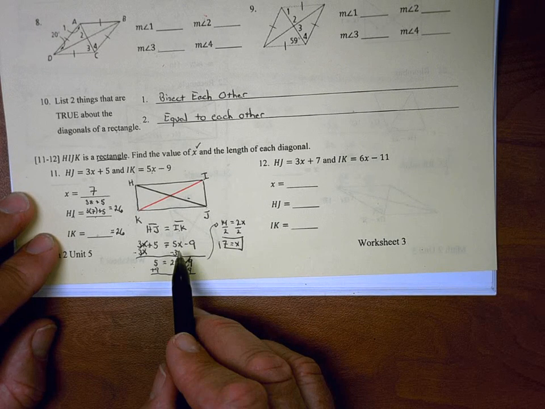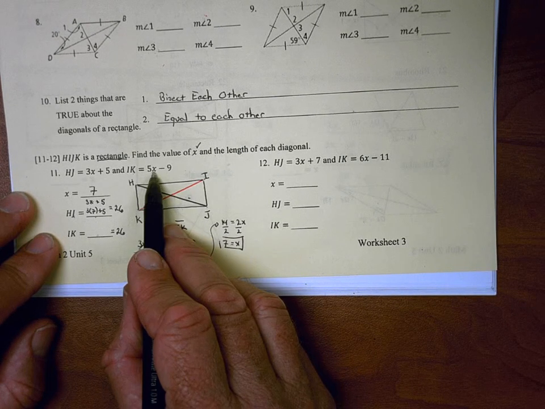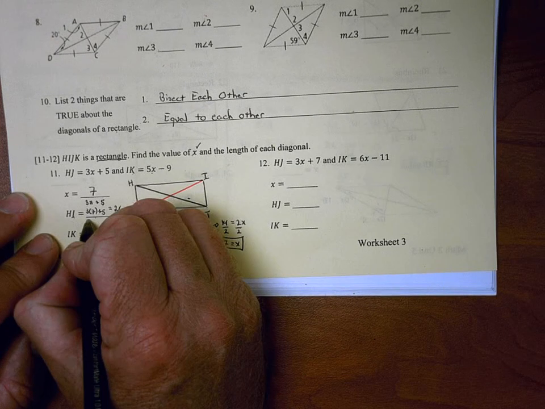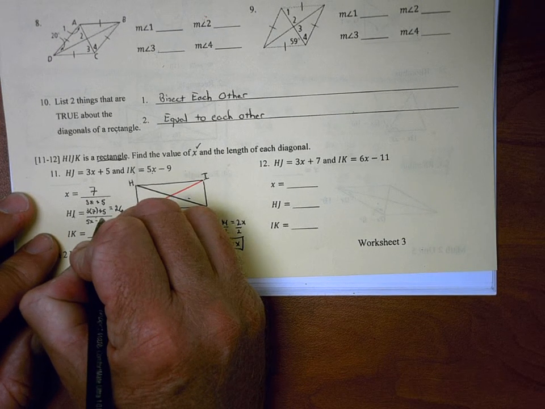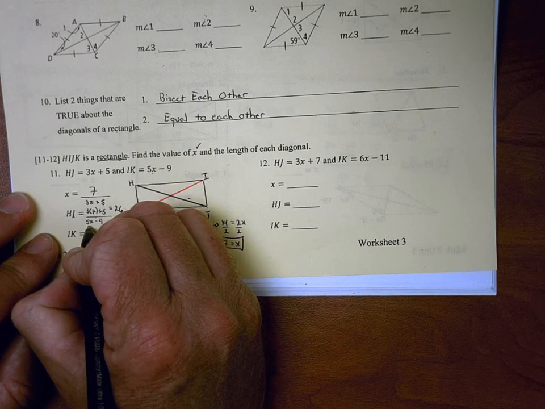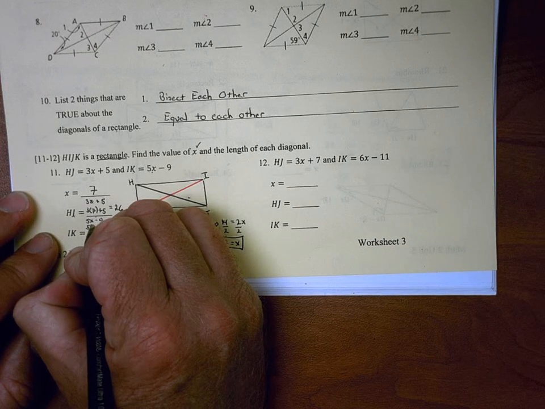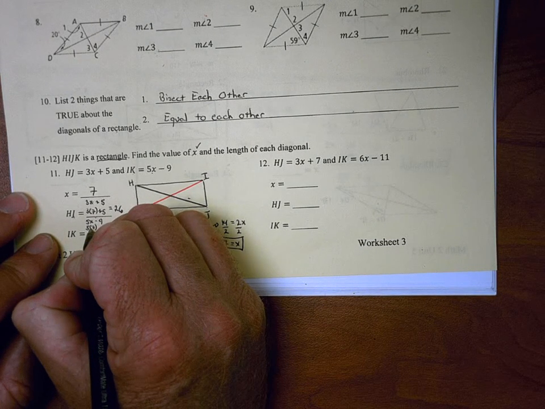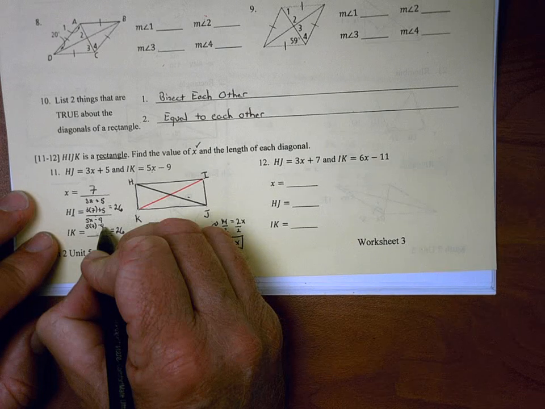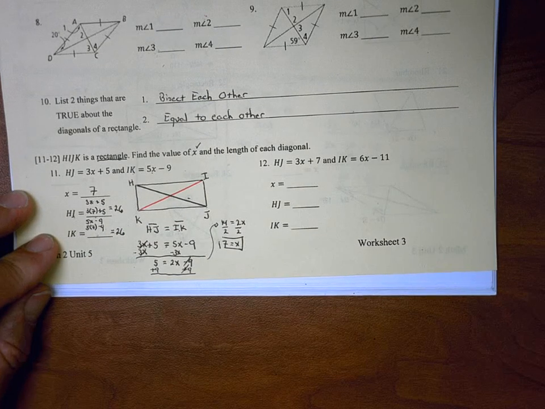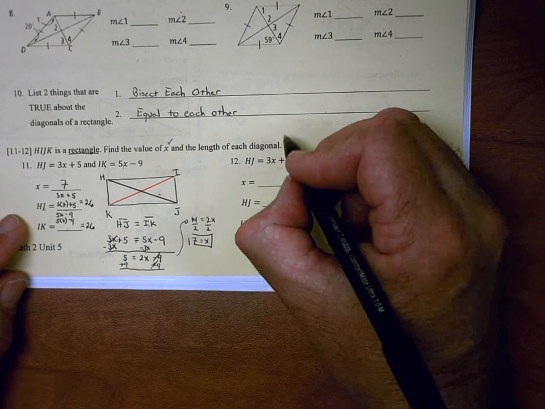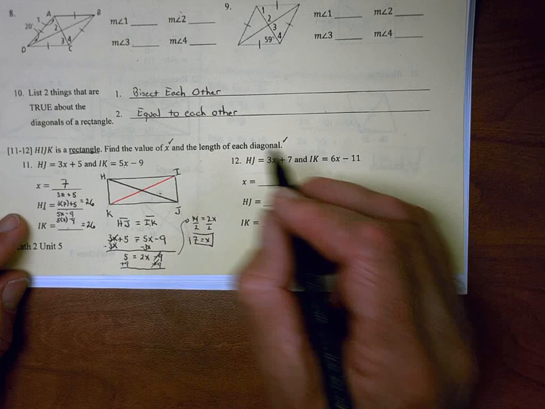Use math here. So I to k is represented by 5x minus 9. Then I'm going to substitute 7 in the place of x. So I get 5 times 7 is 35. 35 minus 9 is equal to 26. So you can see that it works out. I'm going to put a check here because I found the length of each diagonal.